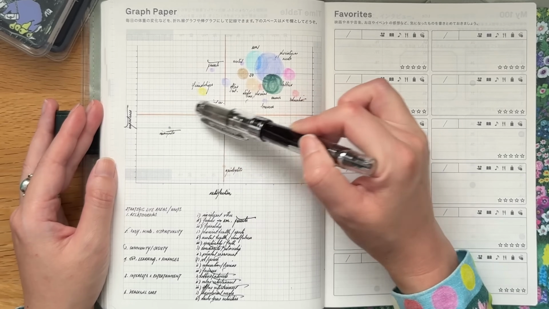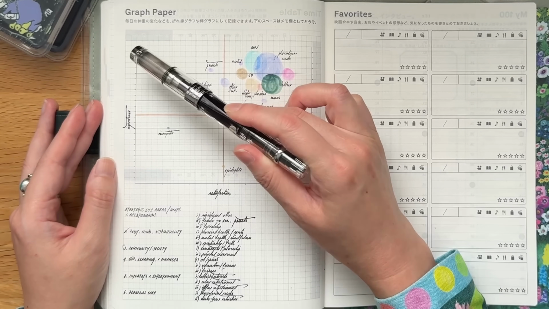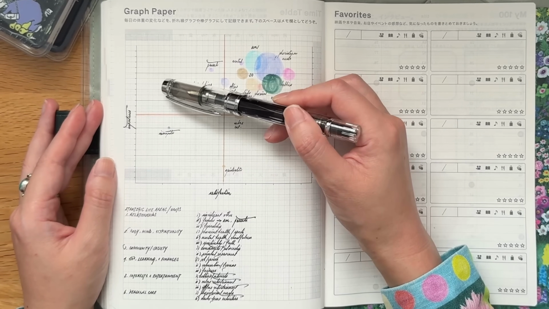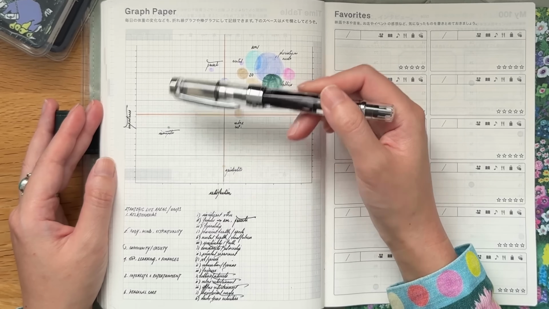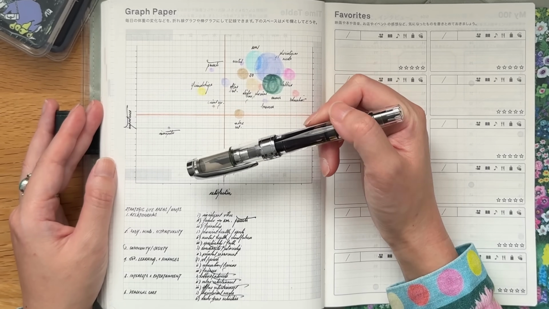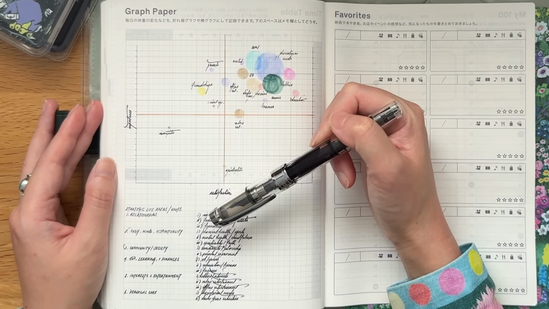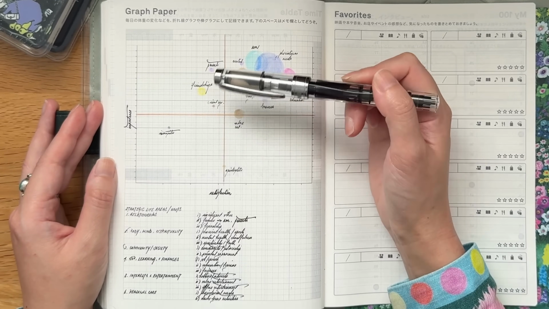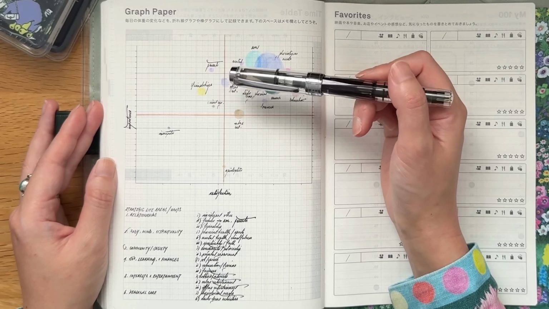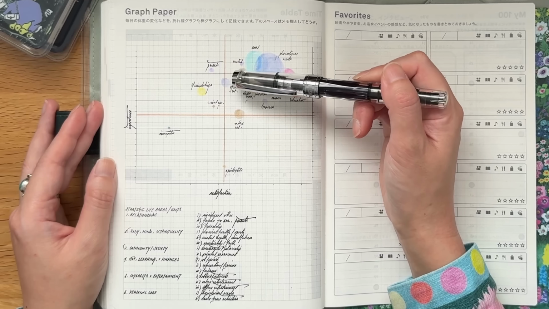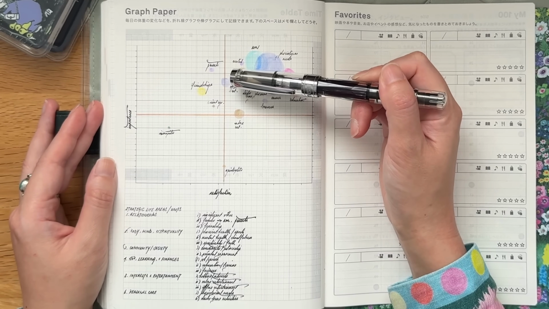So, this quadrant is the one that needs the greatest attention because this area represents what is important to you, but what you're lacking in satisfaction. So, for me, it's my parents, it's my friendships. Straddling the border, I have here offline entertainment.